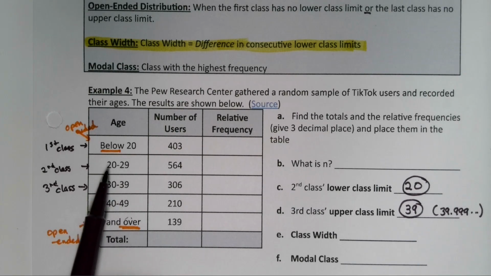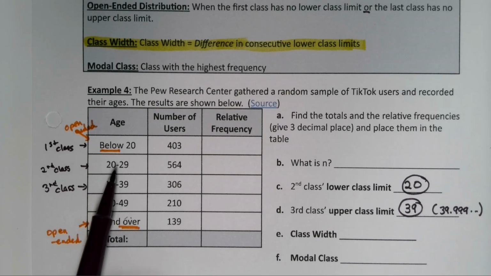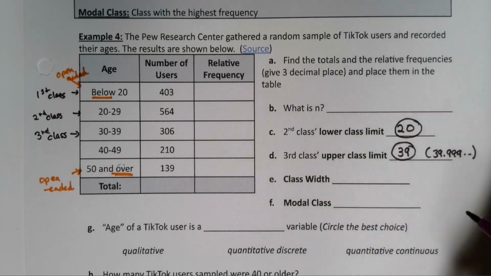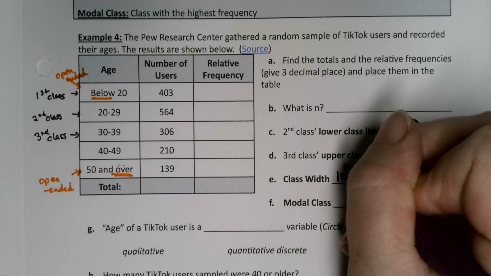Because it includes all of these numbers. So if you start at 20, 20, 21, 22, 23, 24, that's 10 numbers in there. It's the difference from here to here to here. If you look at lower class limit 20, next lower class limit's 30, next lower class limit's 40, next lower class limit's 50, those are all going up by 10. So the class width, if you will, is 10.